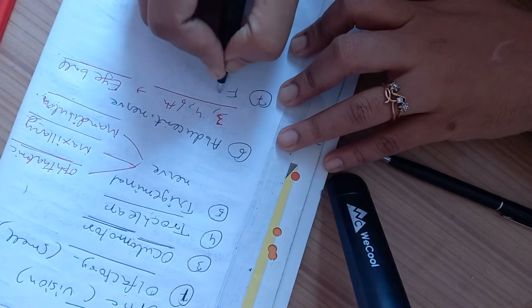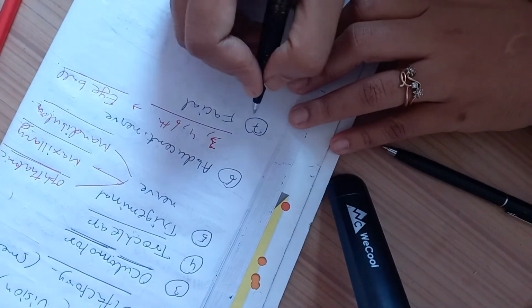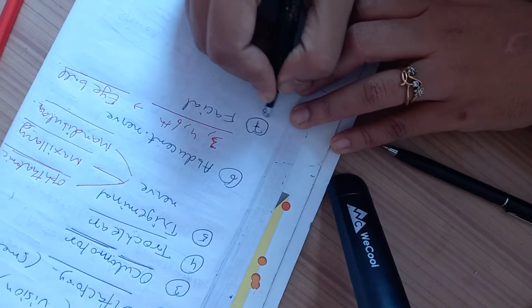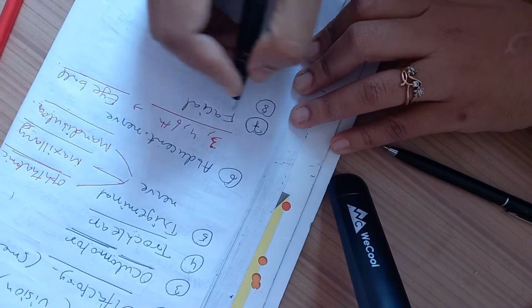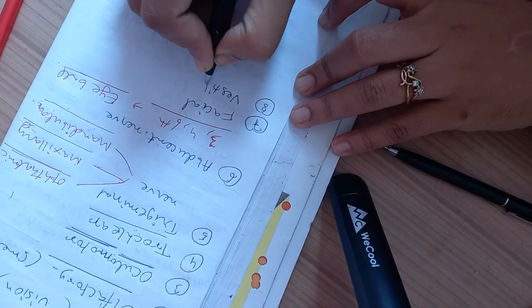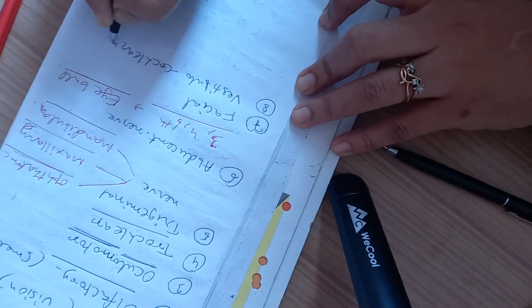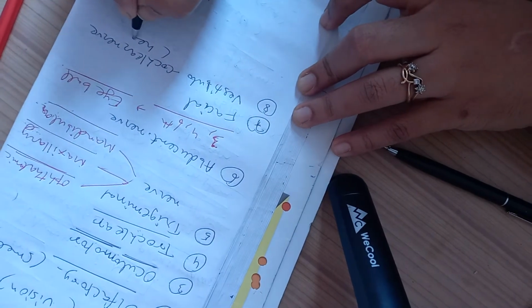Seventh nerve is known as facial nerve, related to the muscles of the face. Then eighth, that is vestibulocochlear nerve, related to hearing.